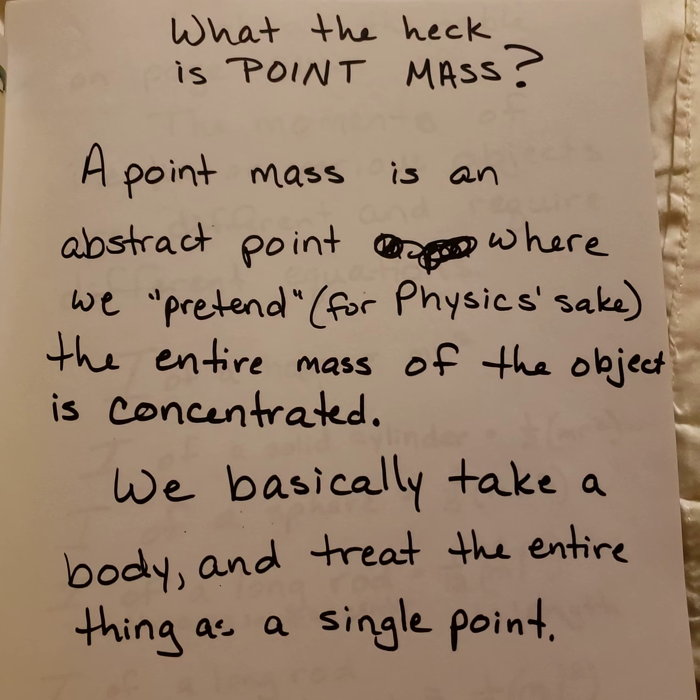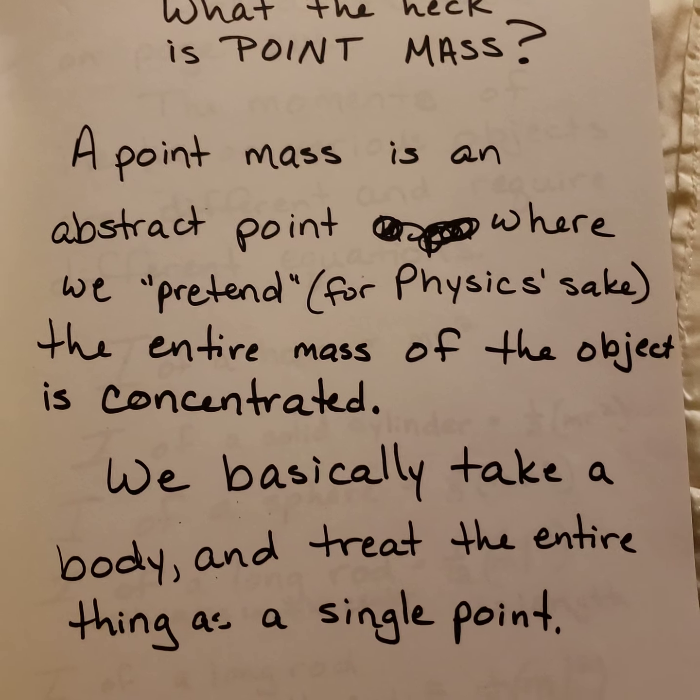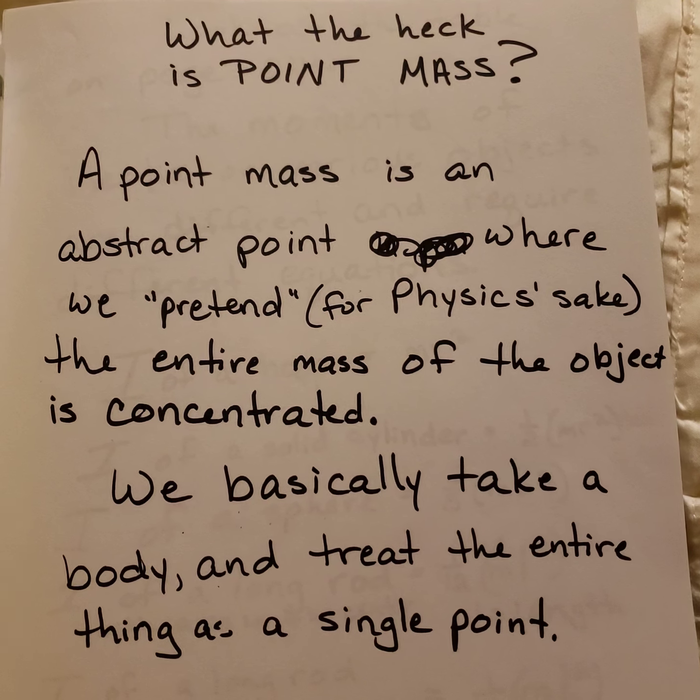Anyway, that's kind of what point mass is. You're imagining that the mass is in one point.